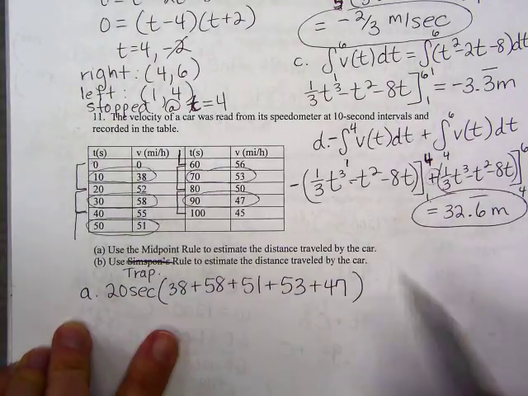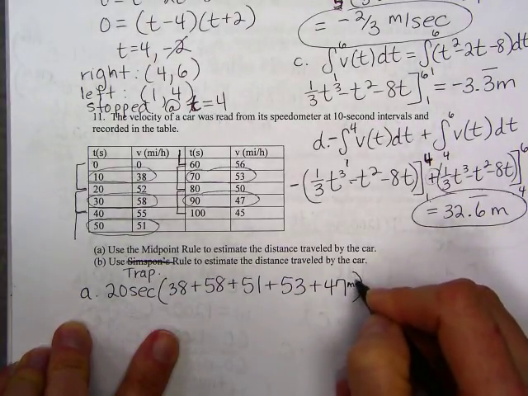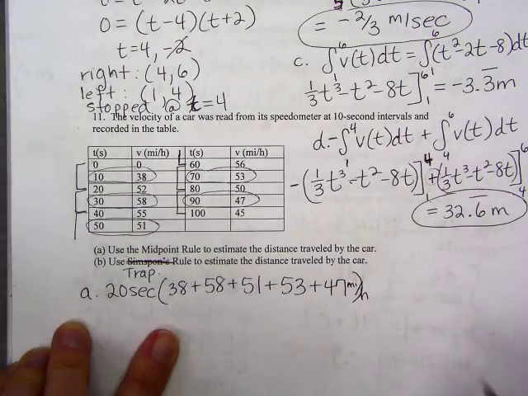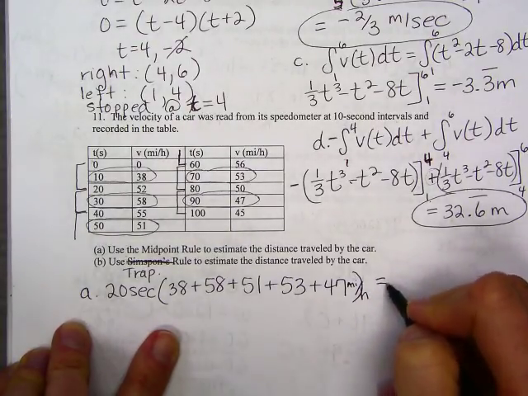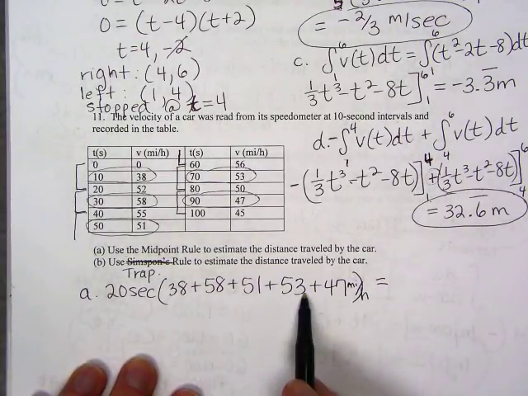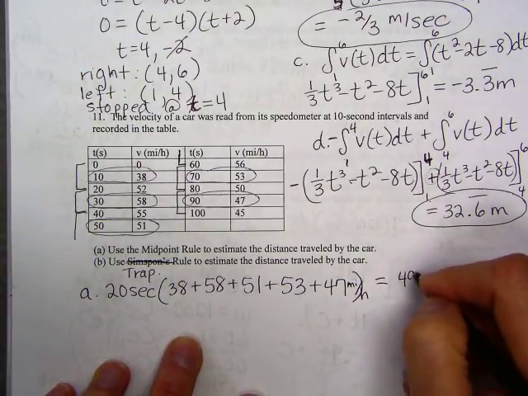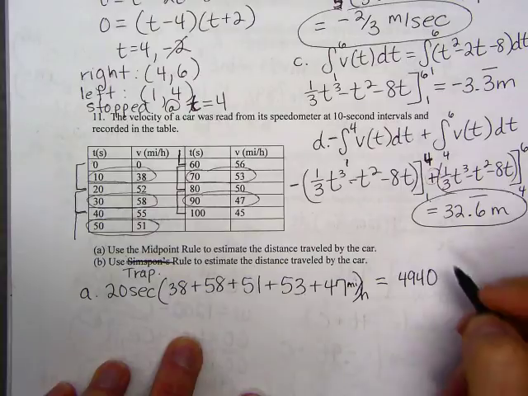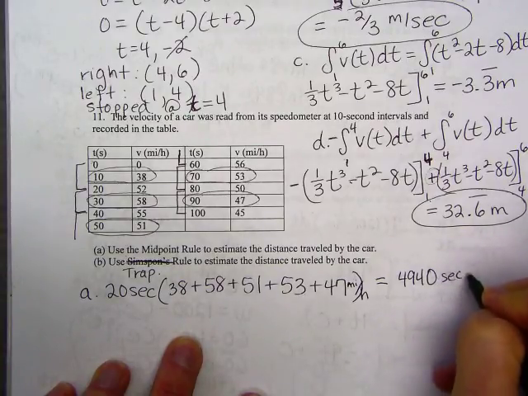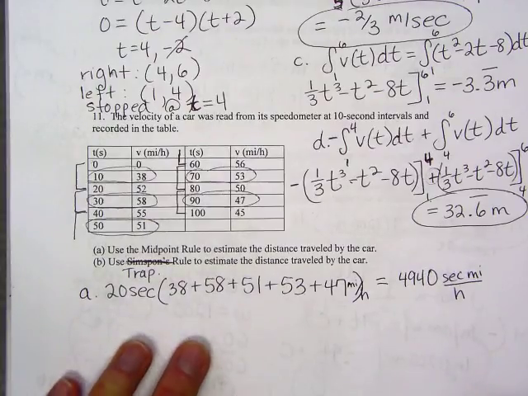Again, using the y coordinates. Those y coordinates are in miles per hour. So when we add all these up and multiply by 20 seconds, we end up with 4,940 second miles per hour.